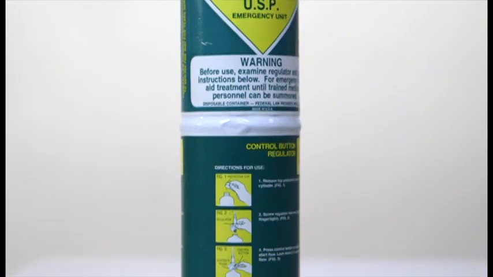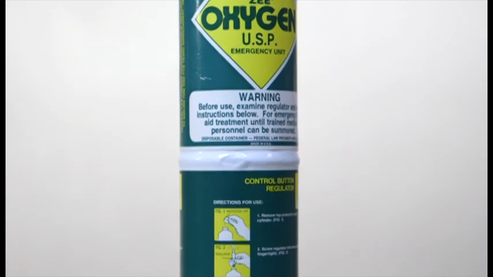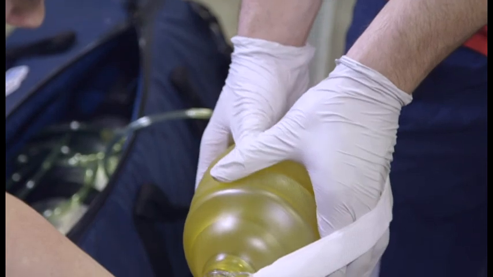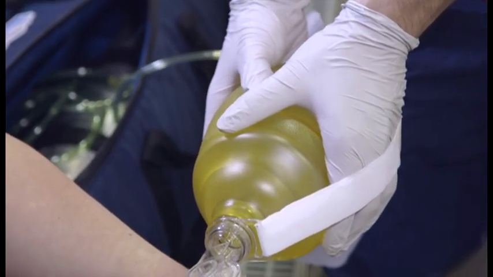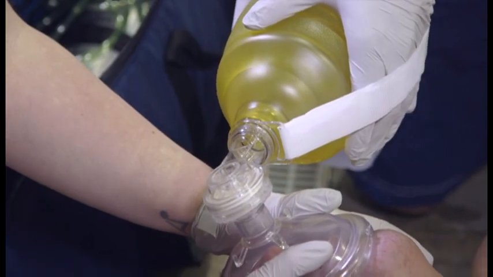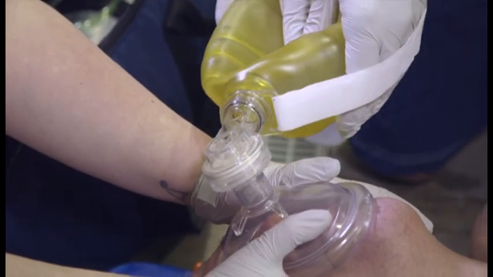Some systems are disposable. These systems typically cost less and can be discarded after use. Although a wide variety of systems and delivery devices are available, your training needs to be specific to the emergency oxygen systems you would use in an emergency.